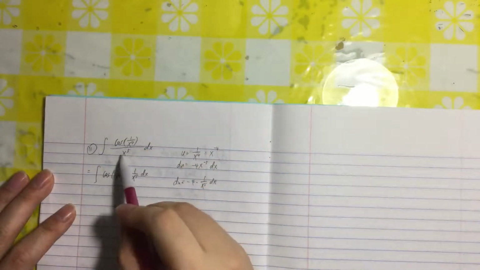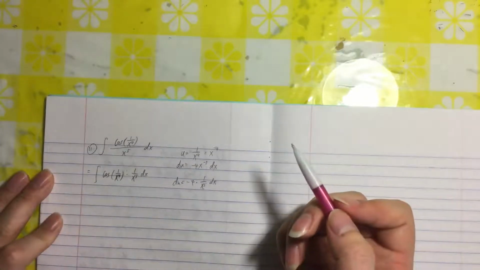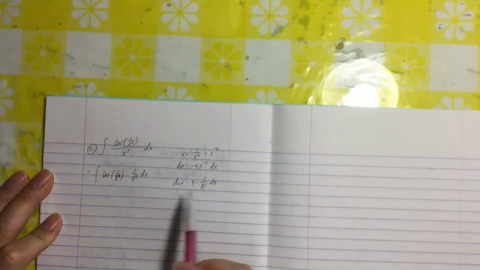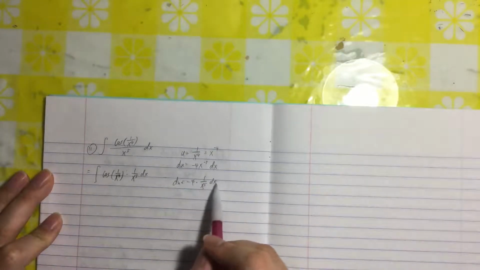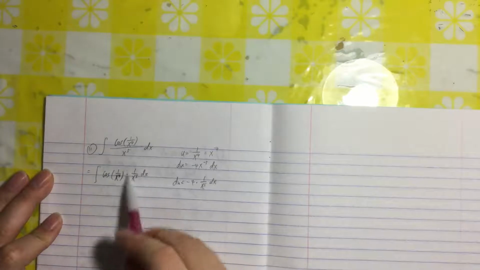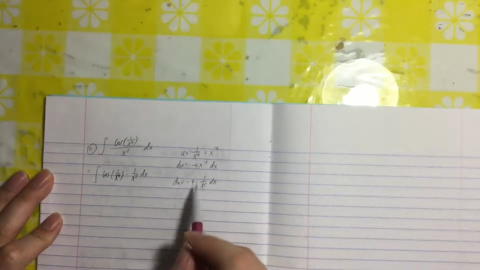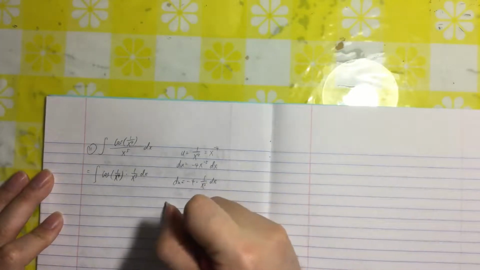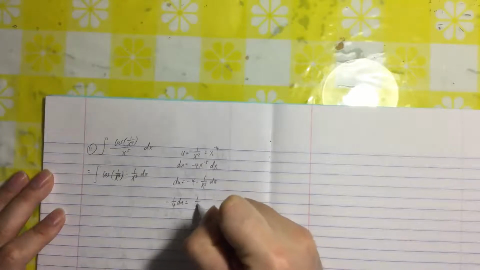I can pull out x to the power 5 on the bottom, write it as 1 over x to the power 5 times dx. Now compare what we have here. What we have here is negative 4 times 1 over x to the power 5 dx. This part looks exactly the same. What's missing is negative 4. So I can divide both sides by a constant negative 4. If I divide both sides by negative 4, I get negative 1 over 4 du equal to 1 over x to the power 5 dx.